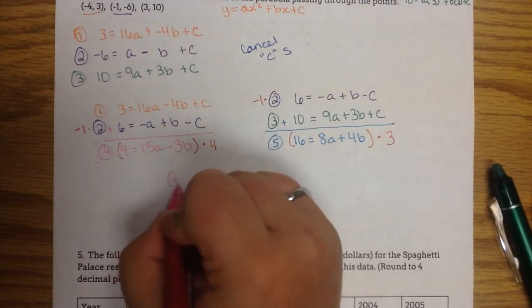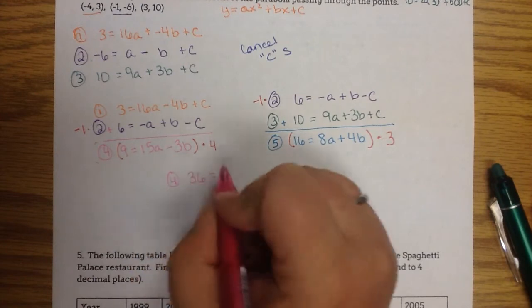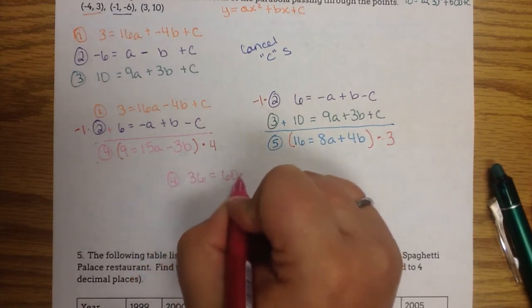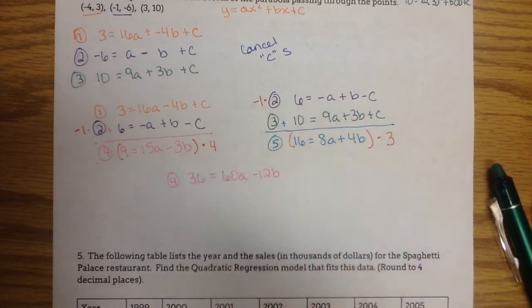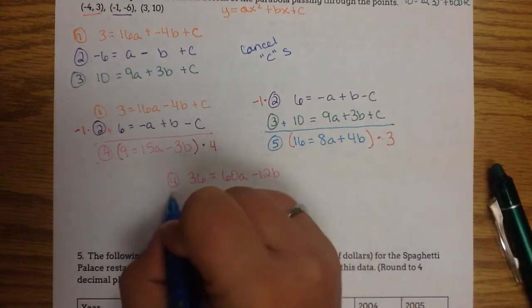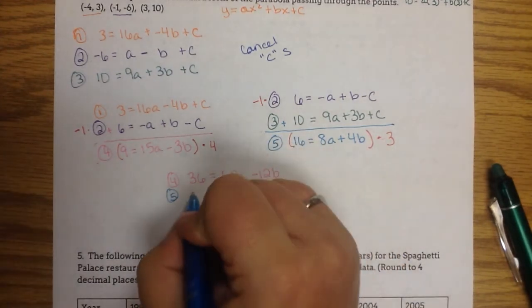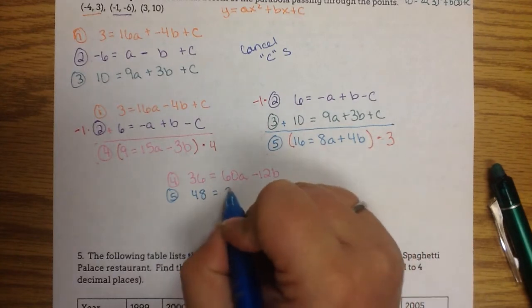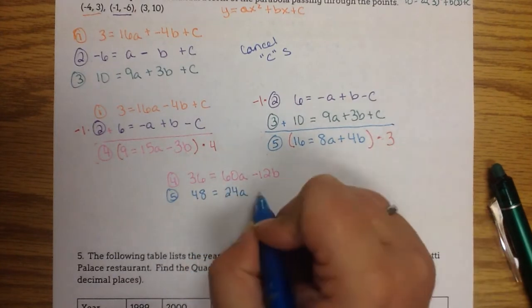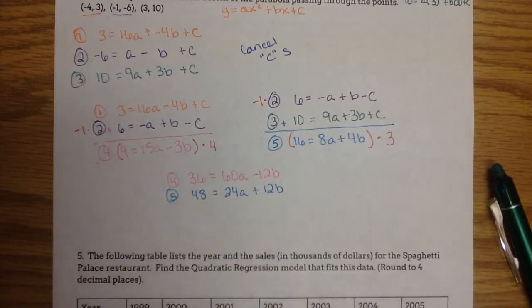Okay, so my new equation 4, 9 times 4, 36, 15 times 4, 60a, negative 3 times 4, negative 12b. My new equation 5, 16 times 3, 48, 8 times 3, 24a, 4 times 3, 12b. I'll add those together.